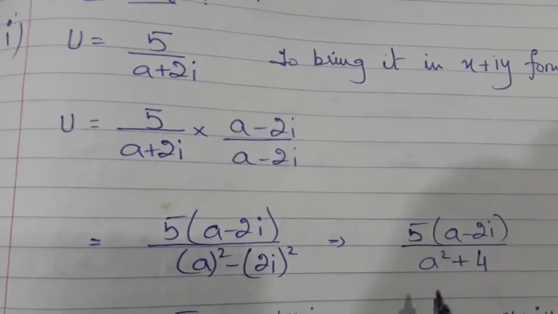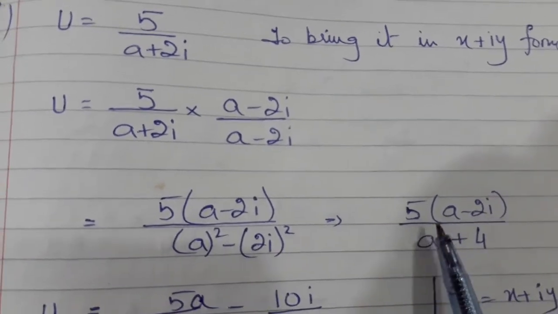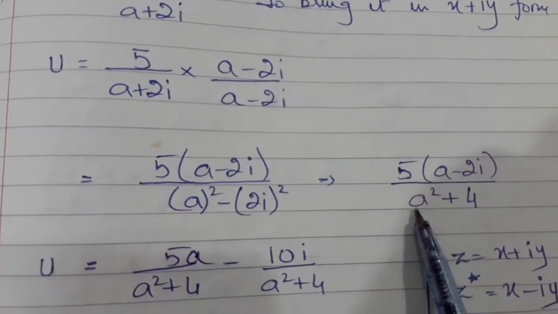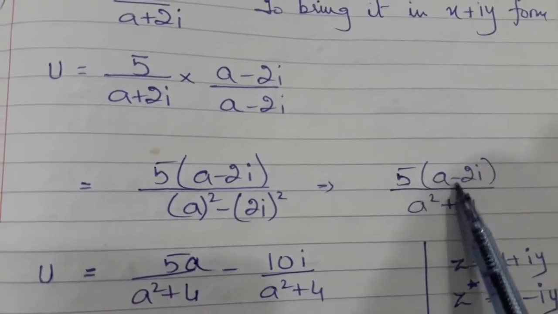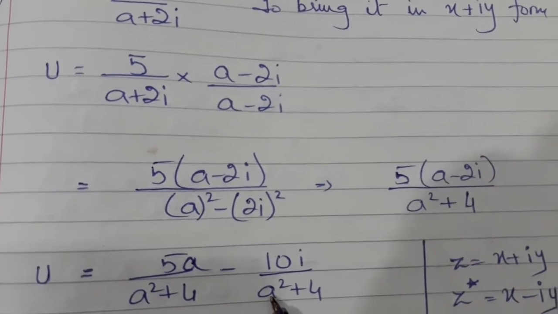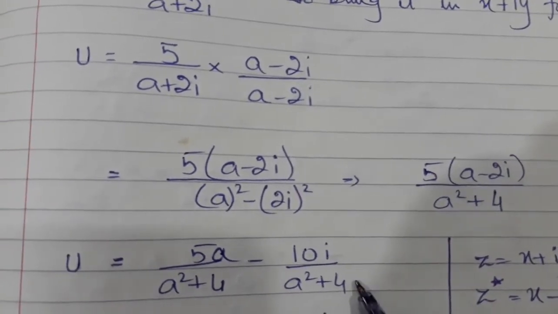And it will still have a in it, because we have to find the value of a in the second part. So it has real part 5a over a square plus 4, and it has imaginary part (5 times 2 is 10, minus 10) divided by a square plus 4, times i. So I have changed this question into this.